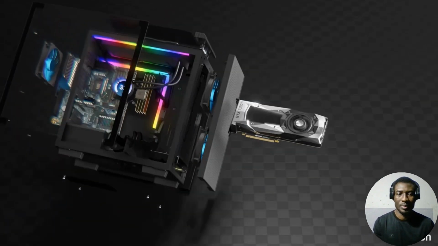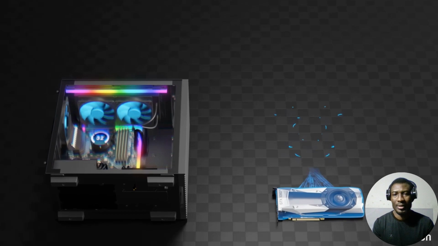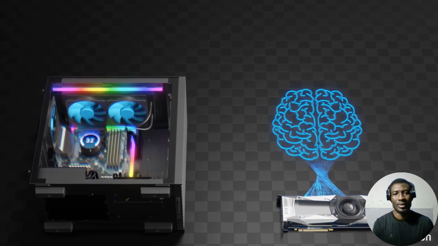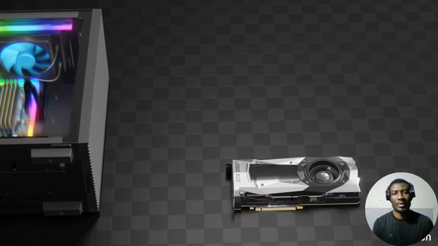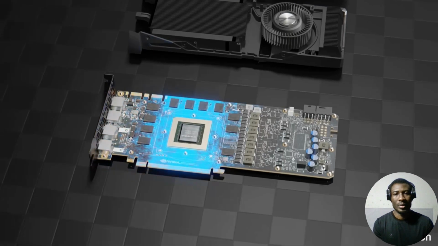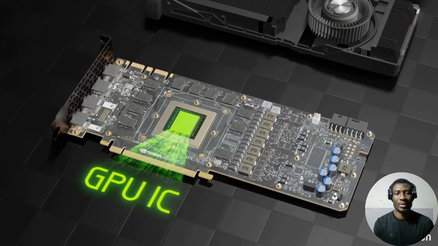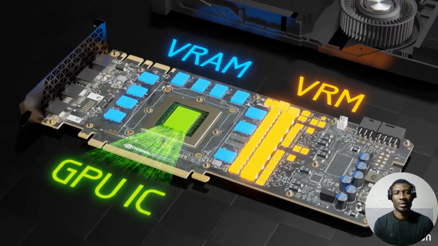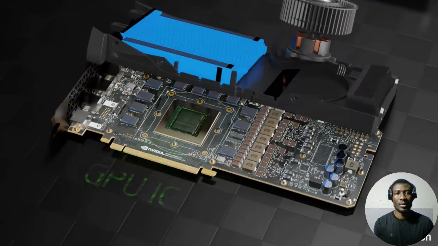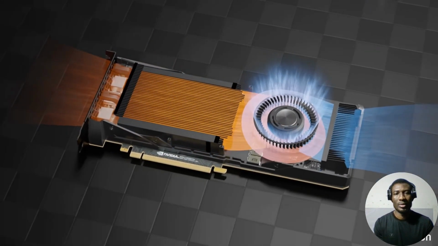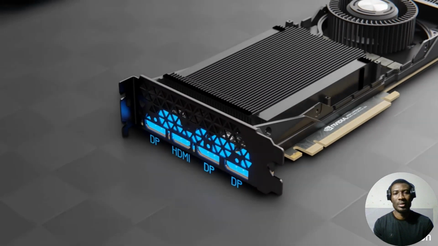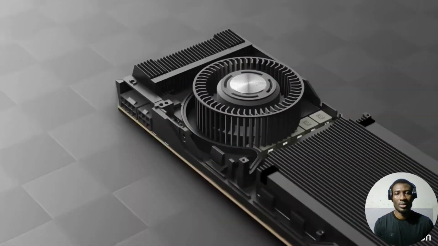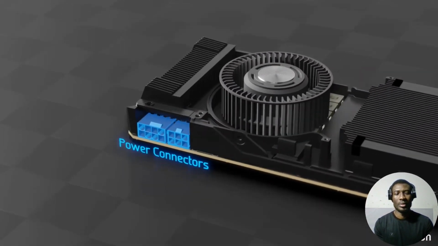Let's get back to dissecting this computer and move on to the graphics card and GPU, which is also the brain of the computer. Well, actually, this analogy doesn't really work very well, but anyway. Opening the graphics card, we see another PCB with the GPU's integrated circuit in the center, VRAM chips all around, and the voltage regulator module on the side. Above the IC is a heatsink with a fan to dissipate heat, and on the side of the graphics card are HDMI and display ports, a PCIe interface, and then on the other side is the input power connector.